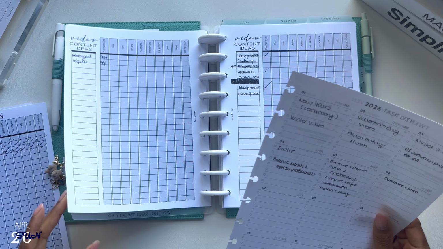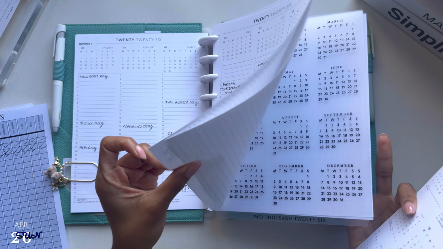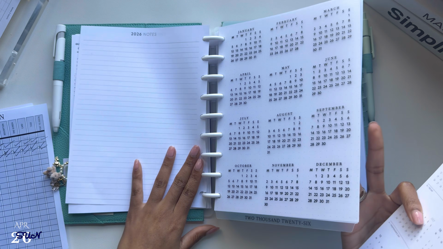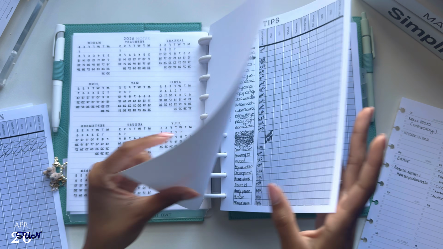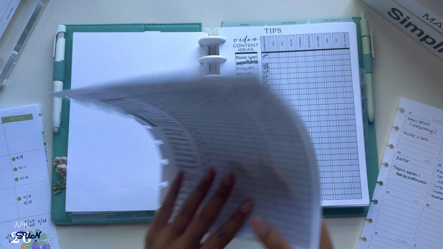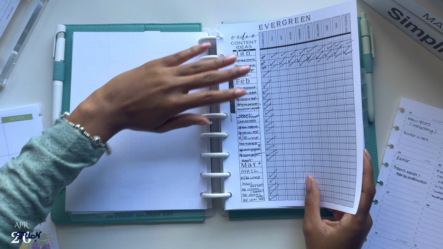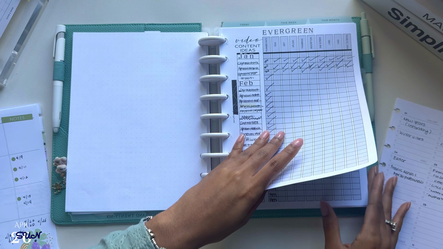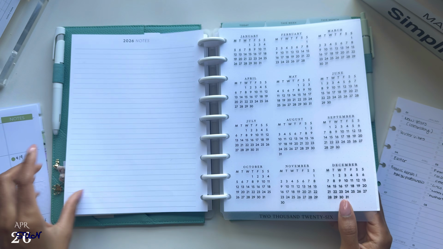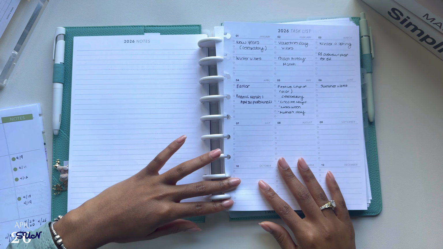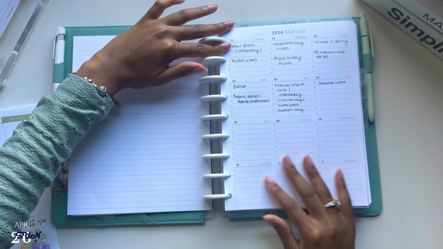Okay, where does my task list go? I forgot where that task list goes, but this is my monthly list of ideas. I think my task list goes, I feel like I put that here behind the yearly.